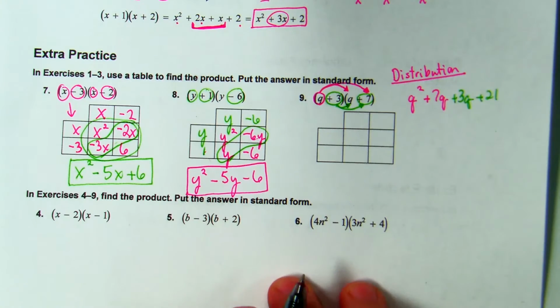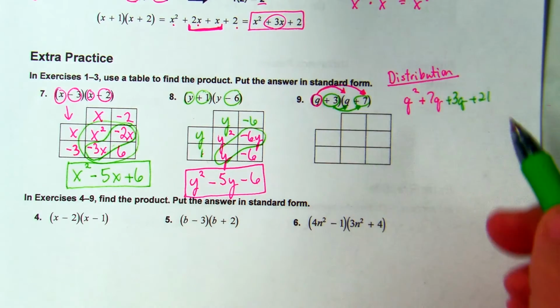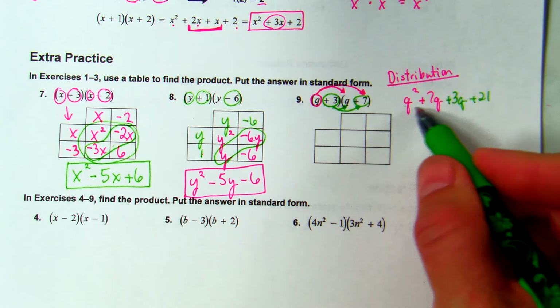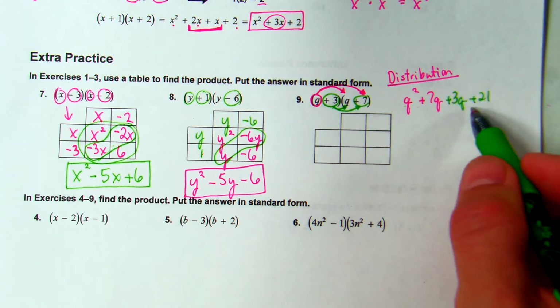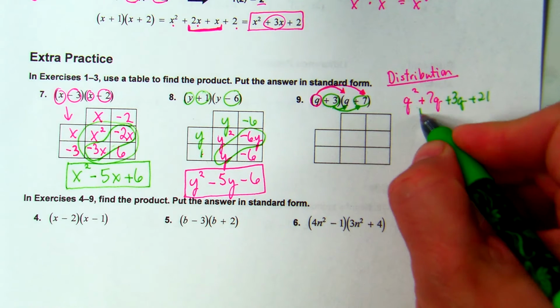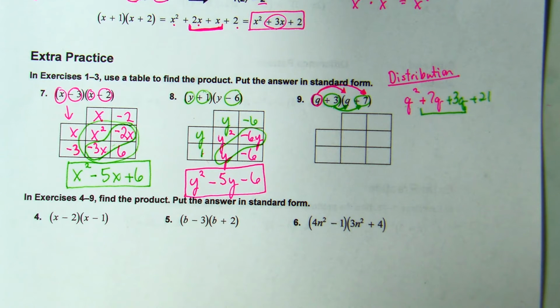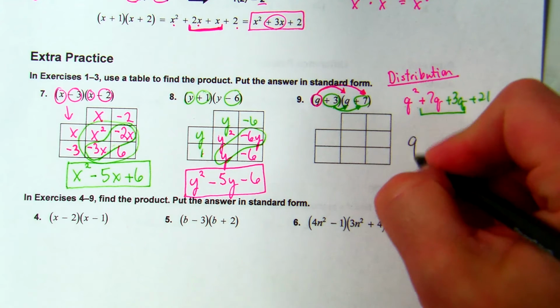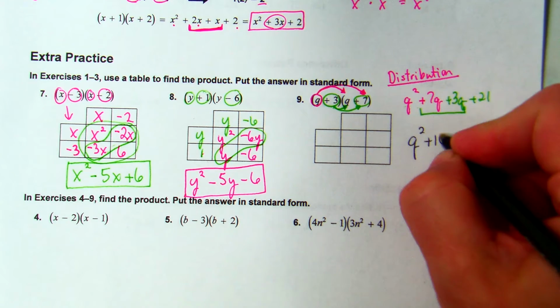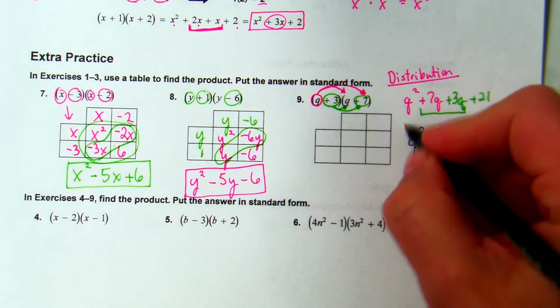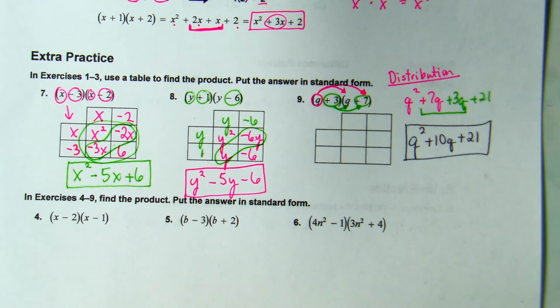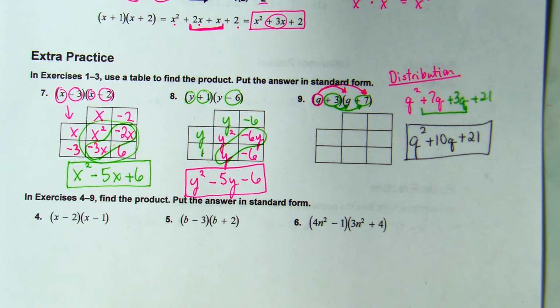Right, so separating it into my two different terms, I just distributed this q into the second expression here, and the positive 3 into that expression here. And then I can combine these two terms in the middle. And when I get my final answer, I will have q squared plus 10q plus 21. Okay? So it's just distribution is all it is. If you can understand that part, you don't have to worry about building the tables or trying to remember the term FOIL. If you just know that you've got to distribute this, then you're going to be in good shape.